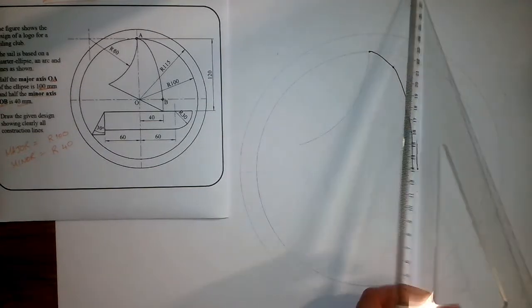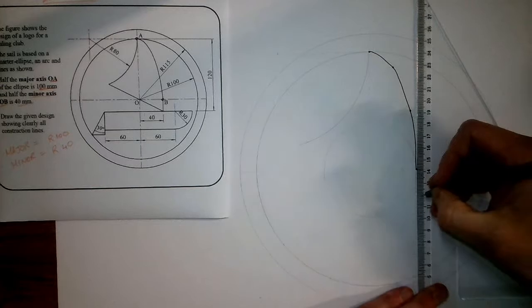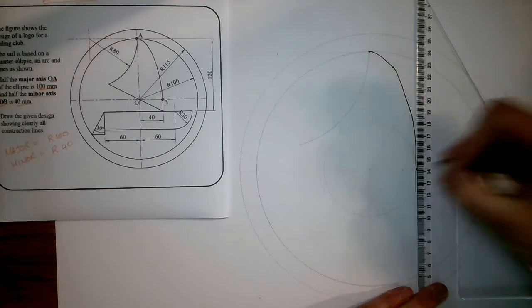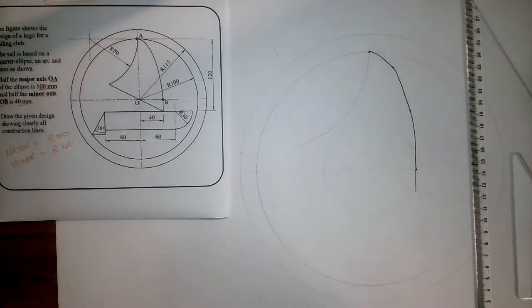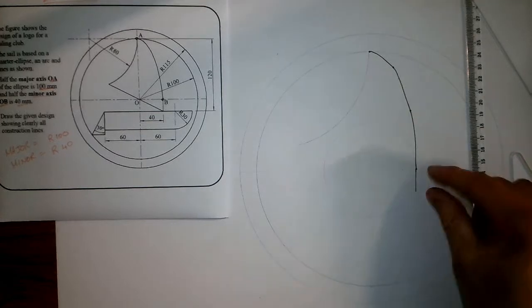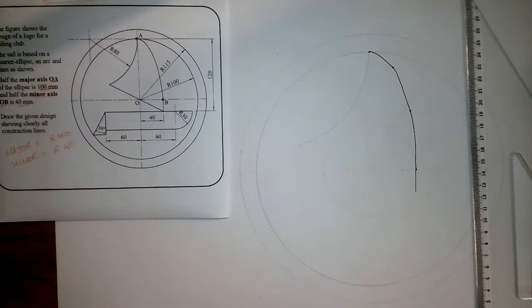So that's going to be a dark line, so you can darken that in straight away, like that. Okay, so it's just kind of extending our ellipse by 20. So that's 20. Just like that.